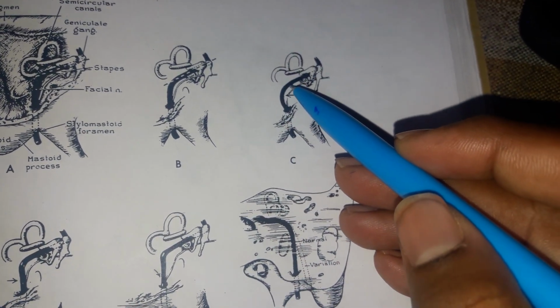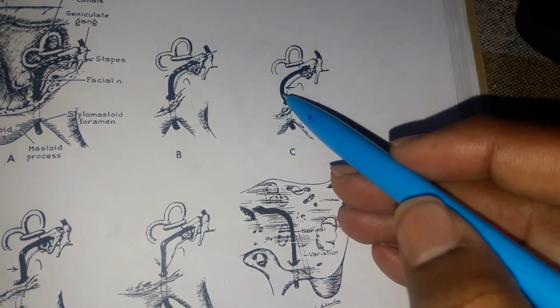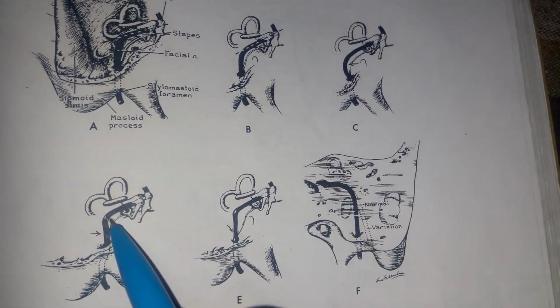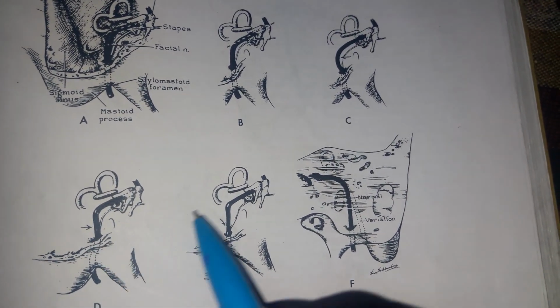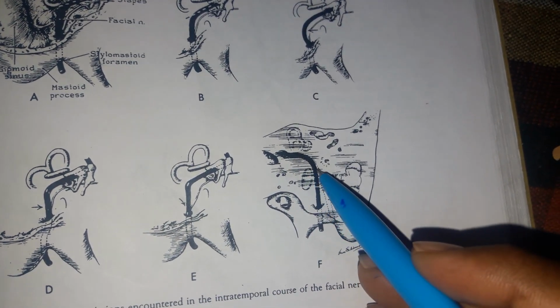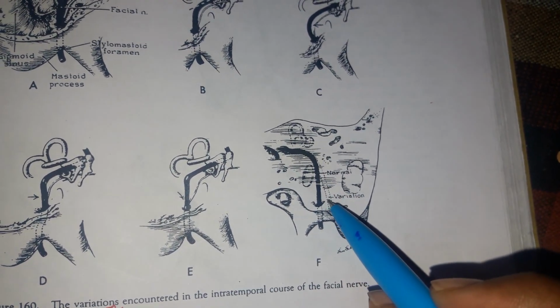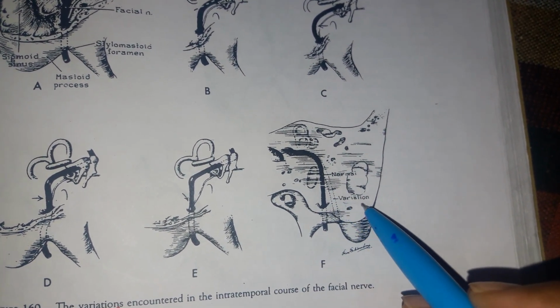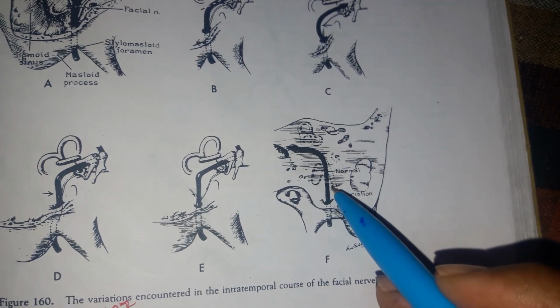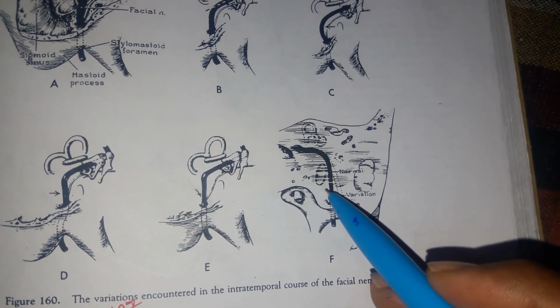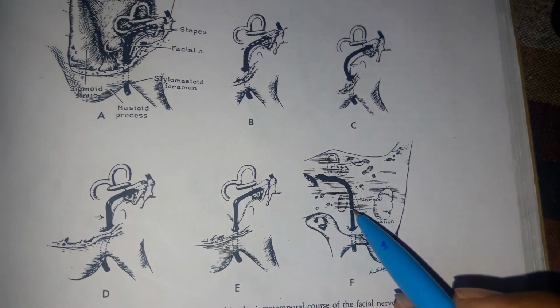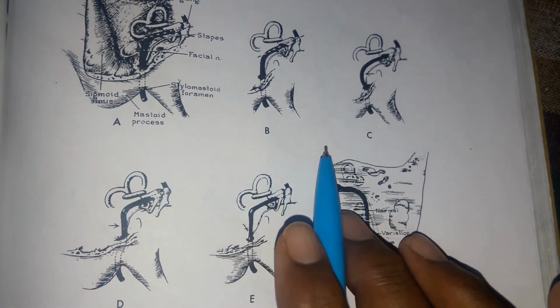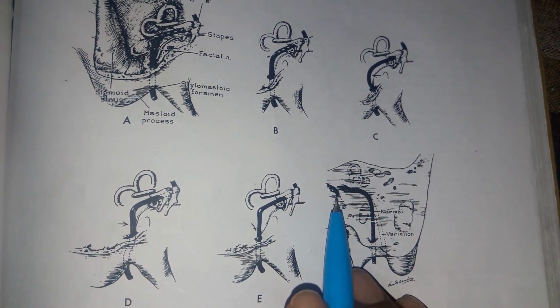Here a slight posterior curvature. Here also a little bit of angulation. Here in this diagram it is slight lateral excursion. This is the variation. See, slight excursion. In the same way it is slightly medial also. So these are normal slight variations.